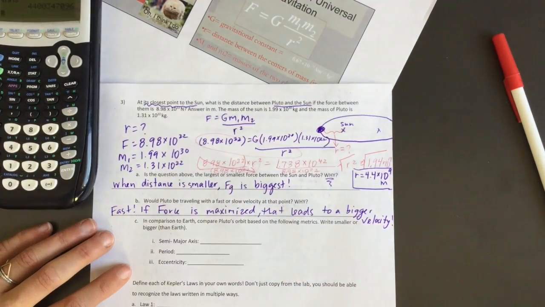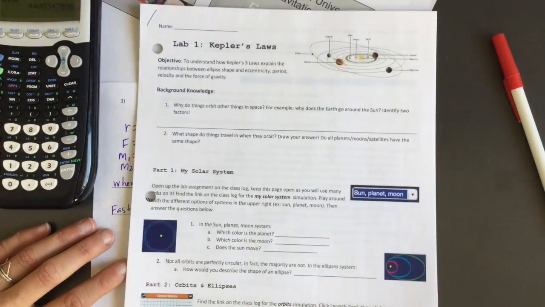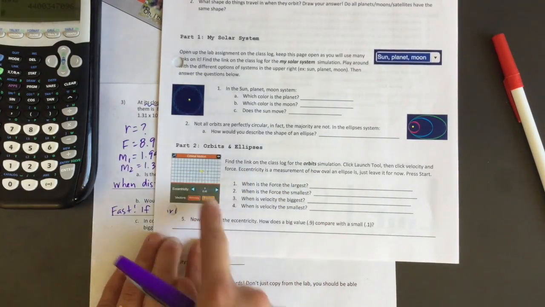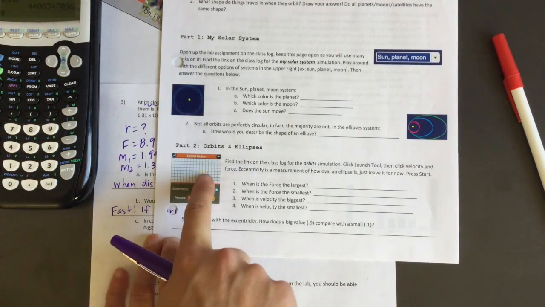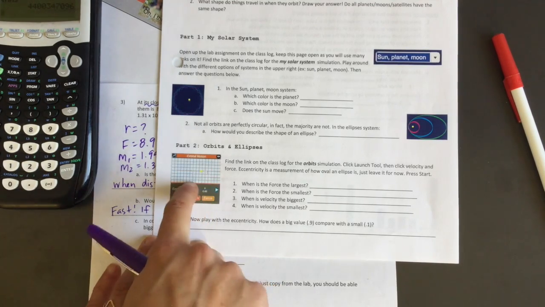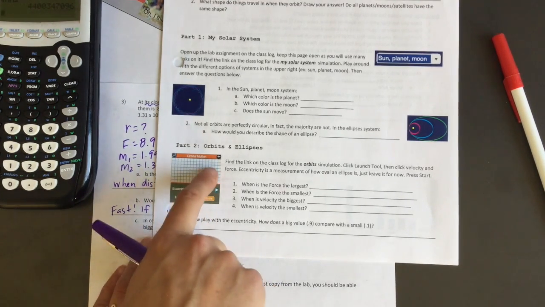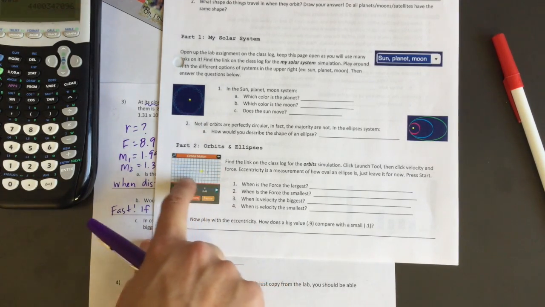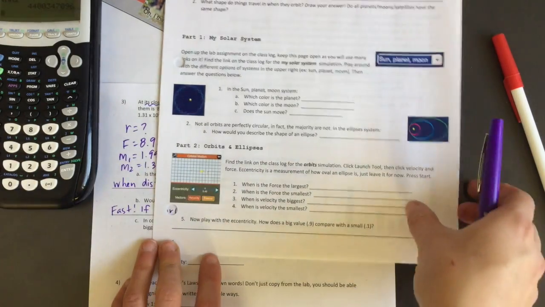And remember from the lab, you should have some responses like that in this part here when you were looking at this simulation. That when the planet was closest to its sun, all of a sudden it went really fast and whipped around, and the force arrow got big and the velocity arrow got big, and then it slowed down when it was farther away.